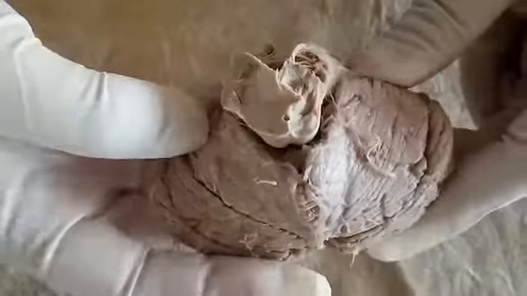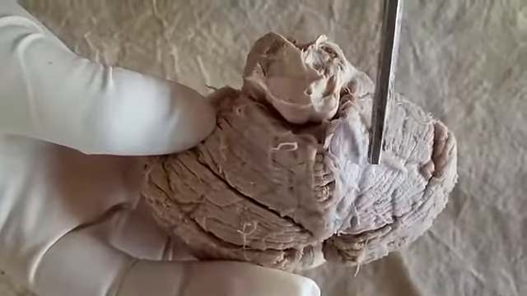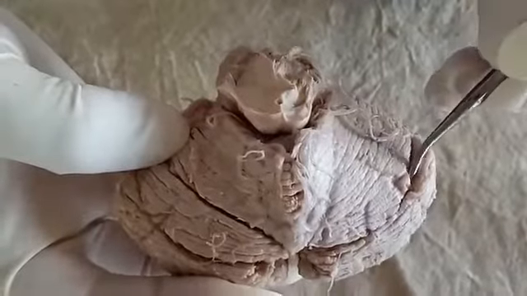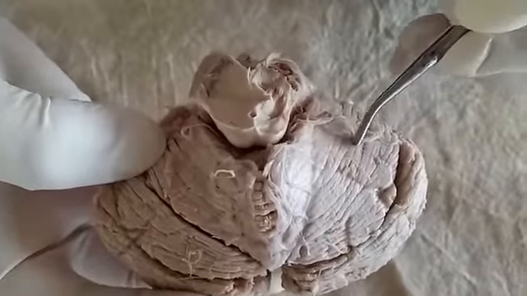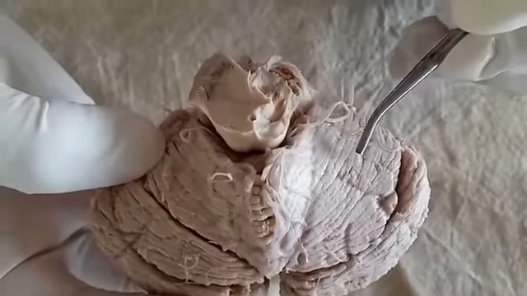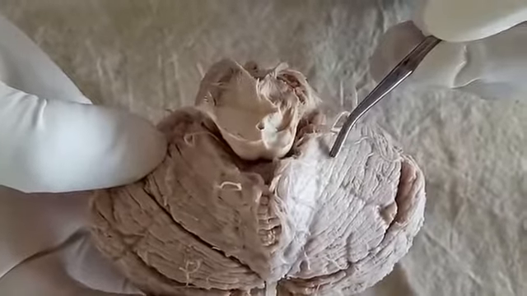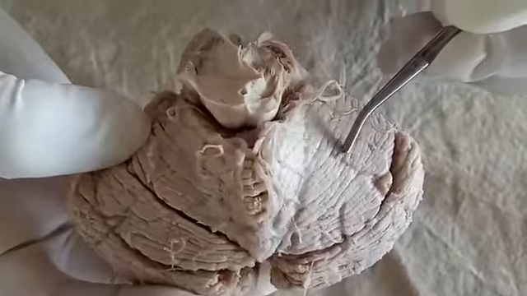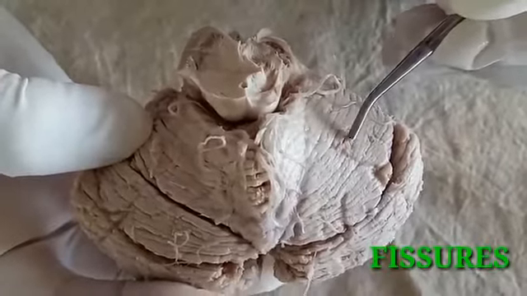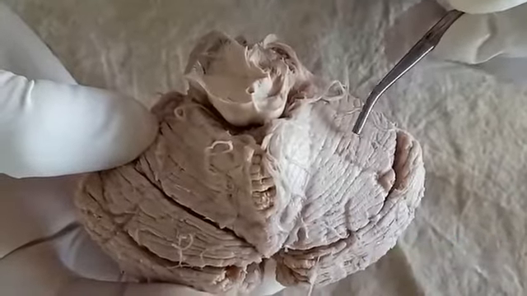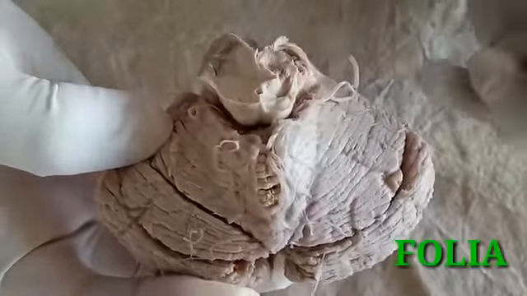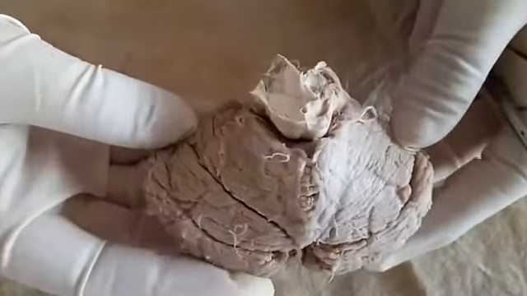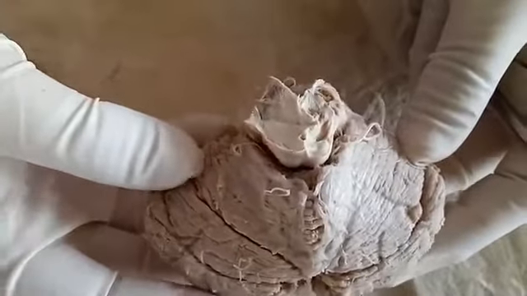Now the surface of the cerebellum has many fissures. These are the fissures, and between the fissures there are leaf-like bands known as folia. So there are fissures, which are grooves, and between the fissures the leaf-like portions are known as the folia. Now there are three main fissures which we must identify in the cerebellum.